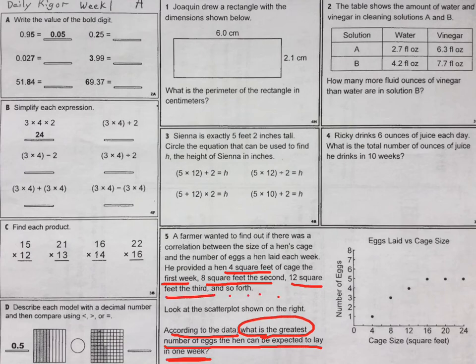Okay, so with 4 square feet, the hen only laid 1 egg. With 8 square feet, 3 eggs. 12 square feet, 4 eggs. And then with 16, 20, and 24 square feet, each time she only laid 5 eggs. So the question says, according to the data, what's the greatest number of eggs the hen could be expected to lay in 1 week?